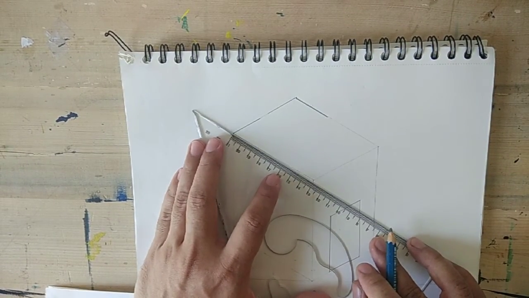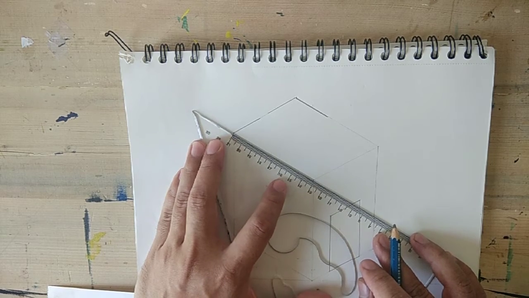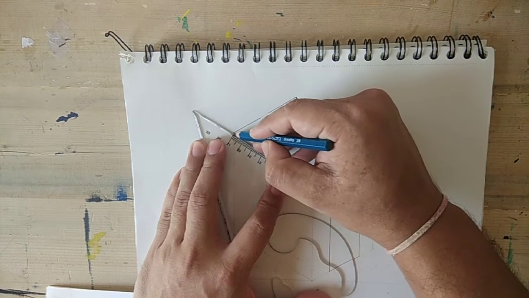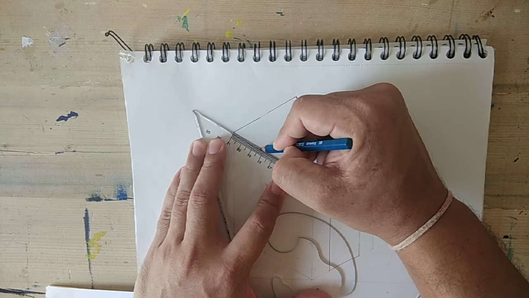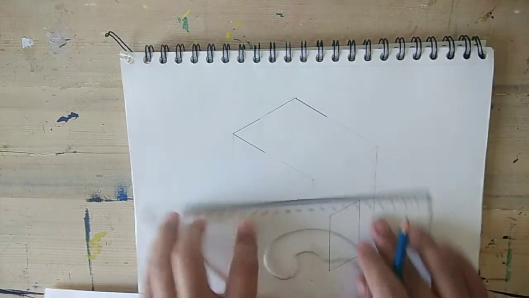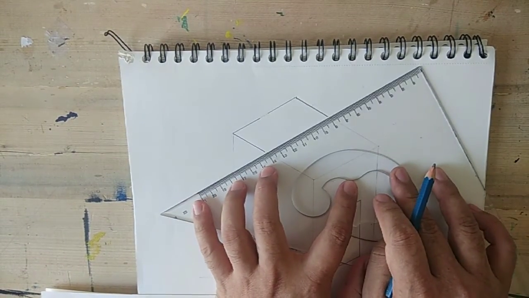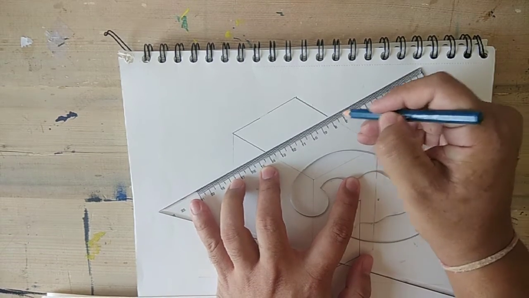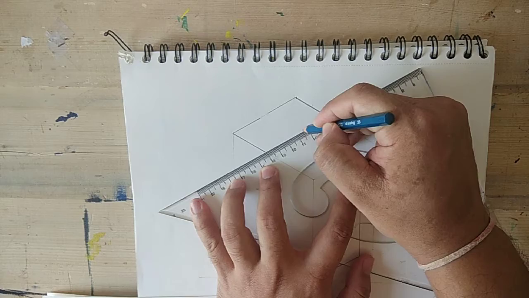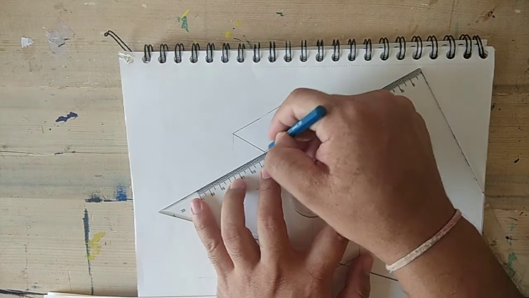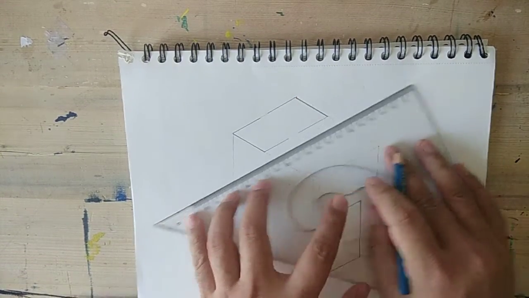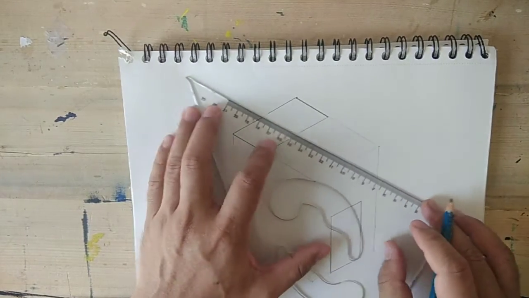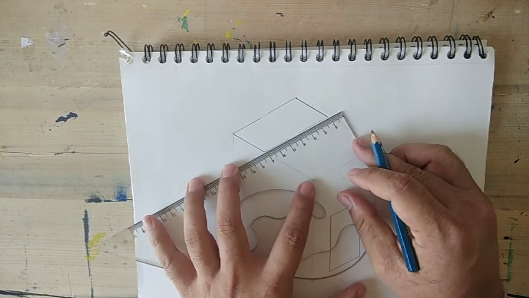Similarly from this side measure 30 mm. Now complete the box. This should be 26.